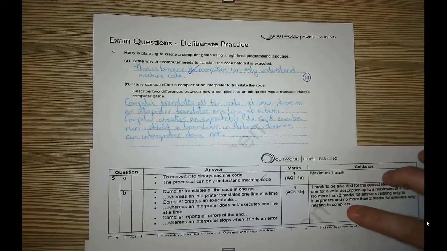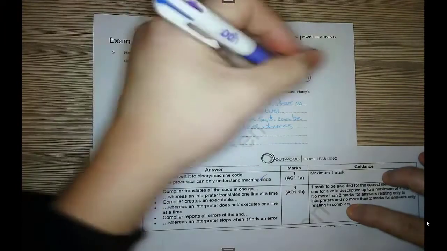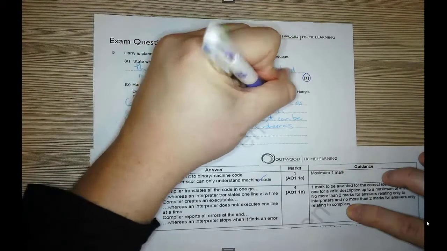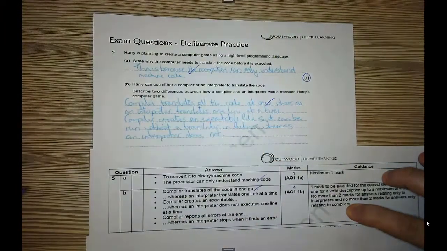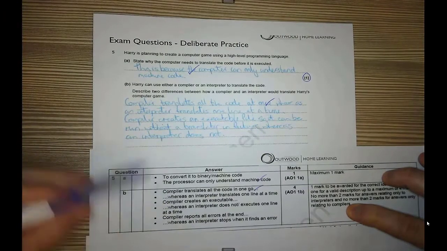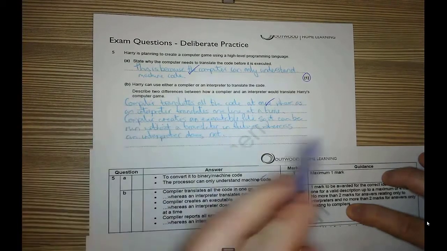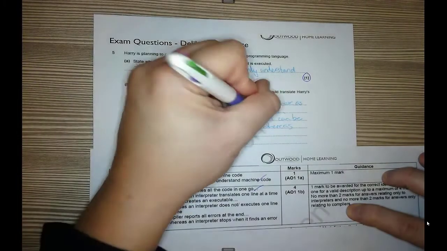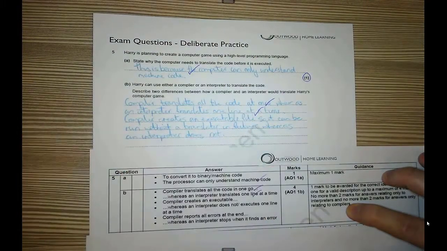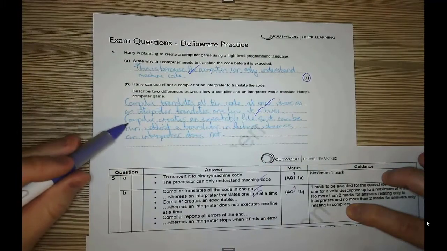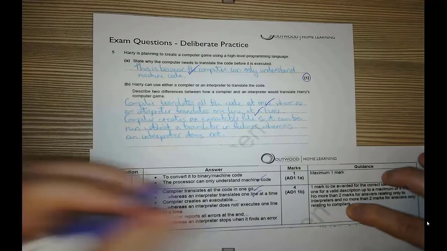So here we've got compiler translates all the code in one go, and I've said at once, so there's 1 mark, first point met. Whereas an interpreter translates 1 line at a time. Perfect.